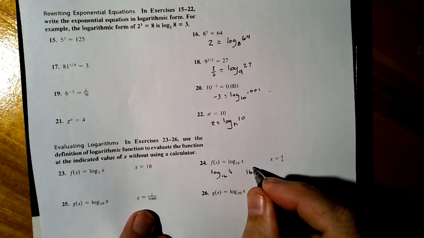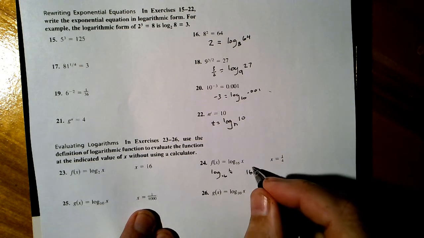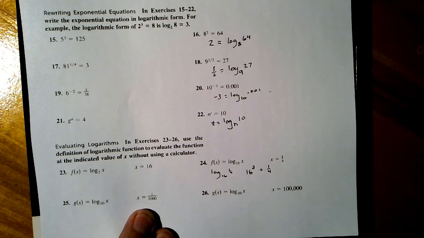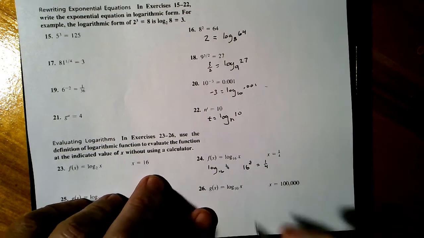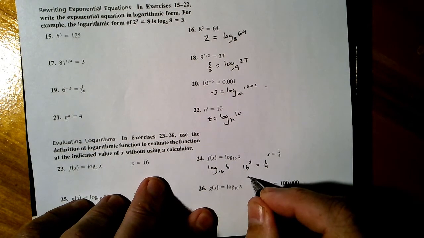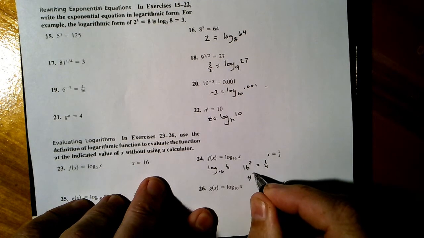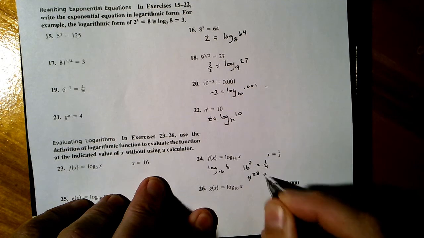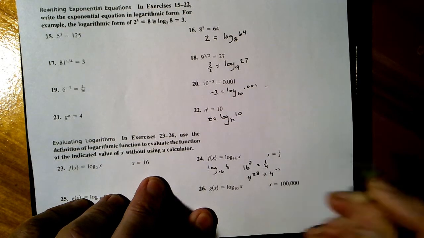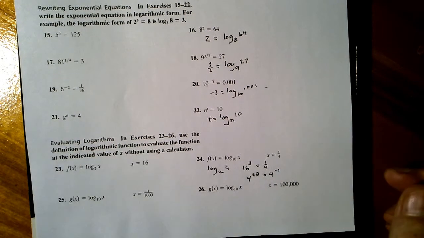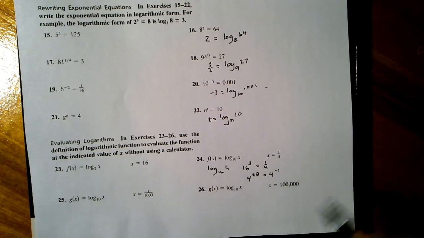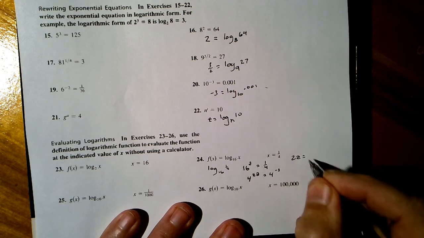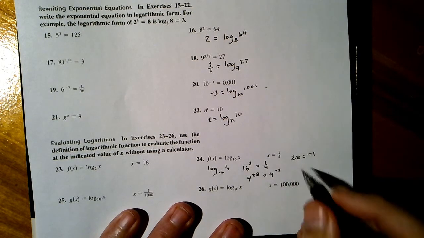So 16 to the, let's say, a equals 1/4. I'm going to write both of these as powers of 4. That is 4 to the second to the a, or 4 to the 2a, equals 4 to the -1st. And therefore, if 4 to the 2a equals 4 to the -1st, 2a must equal -1.